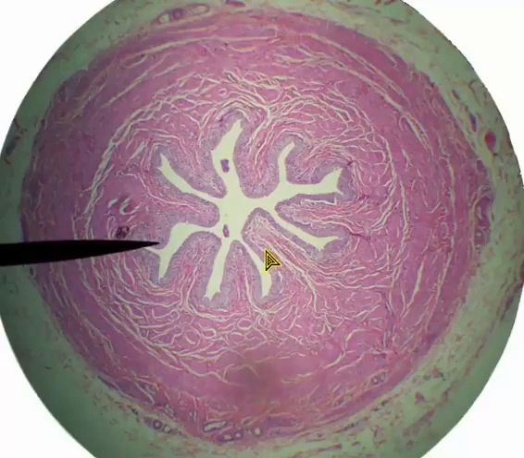So I'll go through all four of them, just starting from the inside. Mucosa, submucosa, muscularis, adventitia. And that's it. That's your quiz.